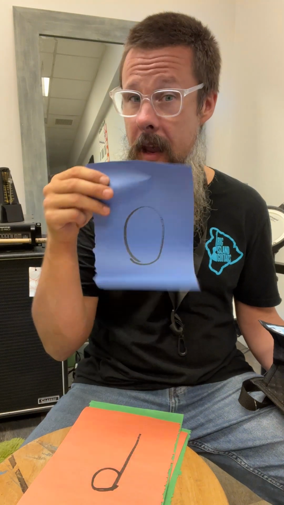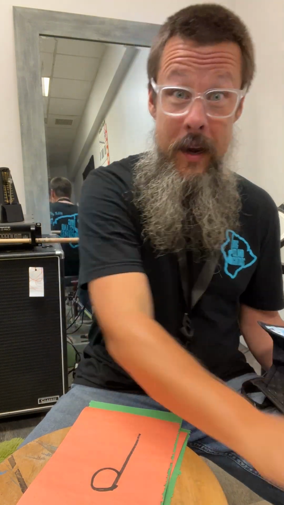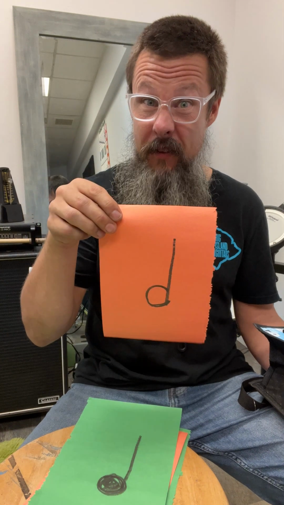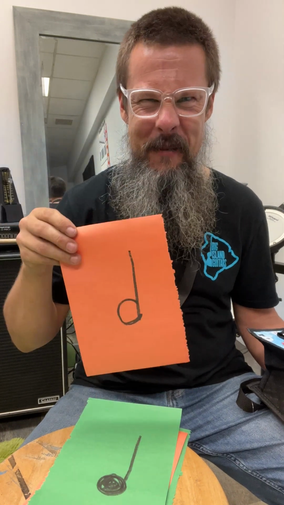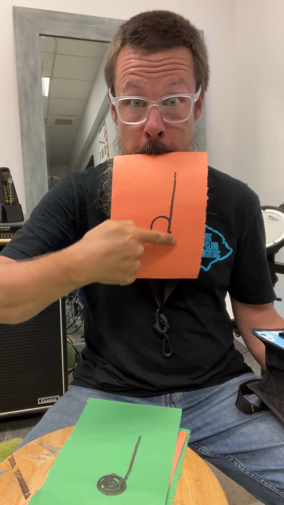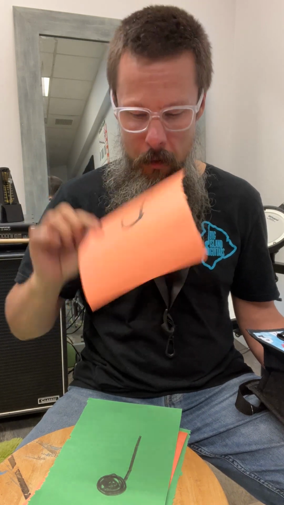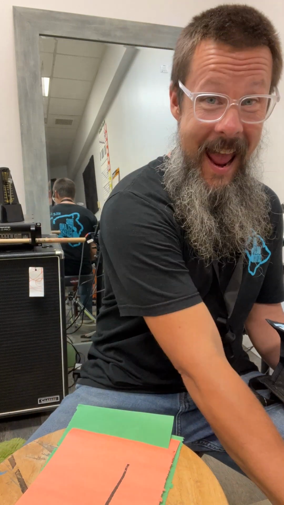So the concept is, if you have 4 beats and this is a whole note, you can actually fit 2 half notes. Half notes have a whole circle, but then they have a stem. So we count that as 1, 2, 1, 2. Well, 2 plus 2 is 4. So if we have 2 half notes in a whole note, we get 4 beats. 1, 2, 3, 4.